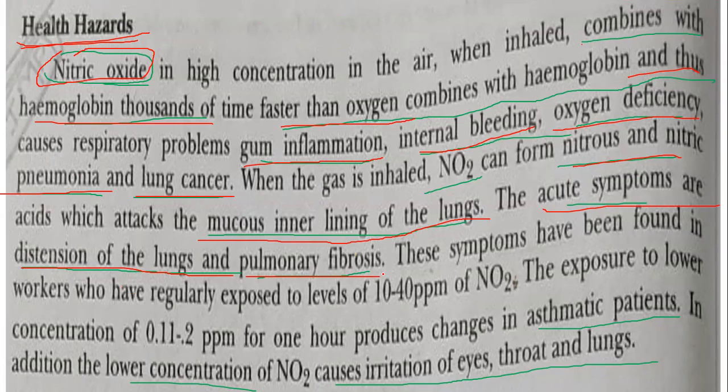That leads to pulmonary fibrosis. So these are very harmful effects. Again, those workers who are continuously exposed to this gas, nitrogen oxide, have the risk of asthmatic problems. That also causes irritation of the eyes, and irritation of the throat and lungs.